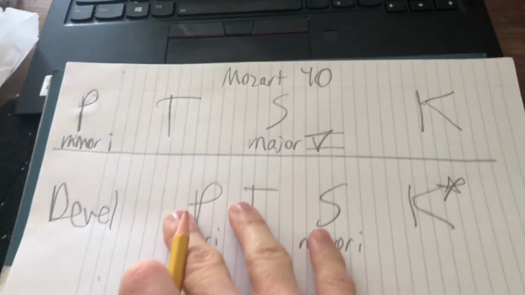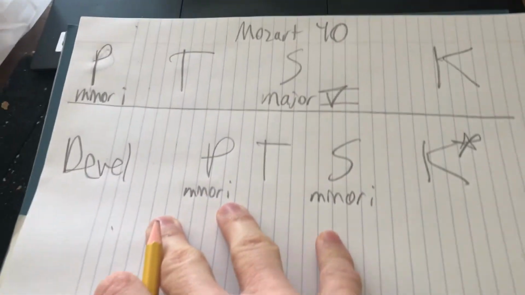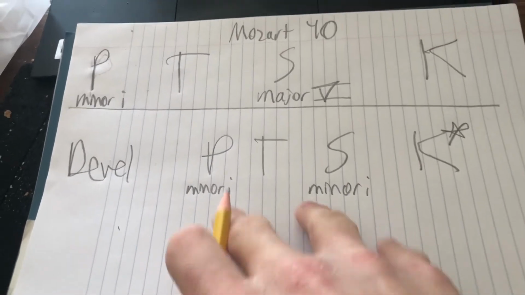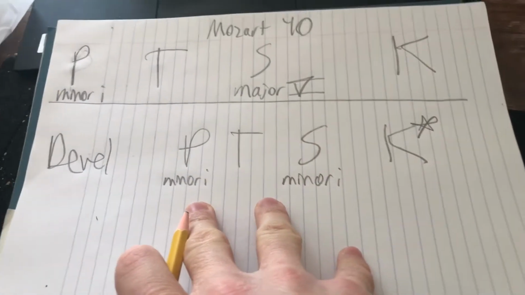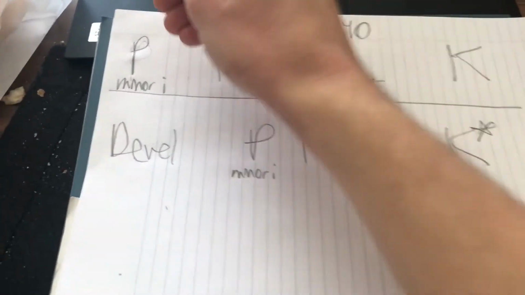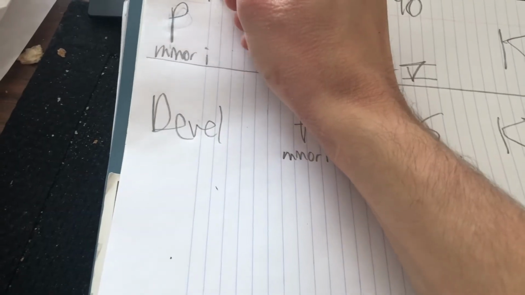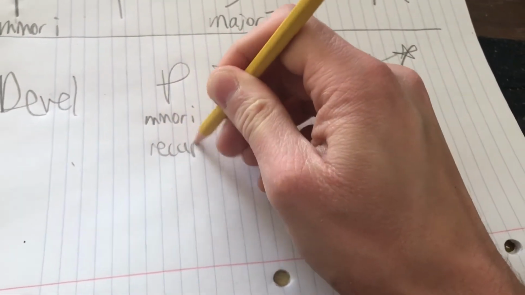So it's a controversial question whether there are 3 or 2 sections to Sonata Allegro form, because we have our exposition, which is this first section, our development, and then our recapitulation.